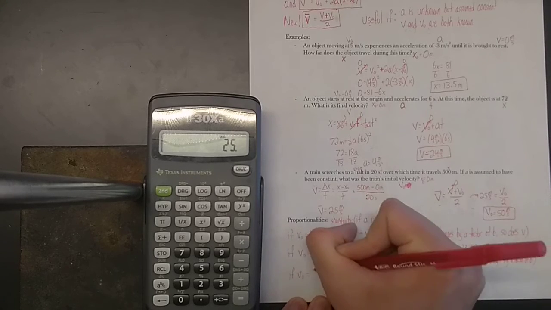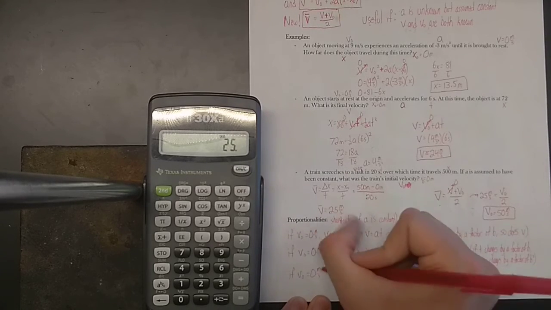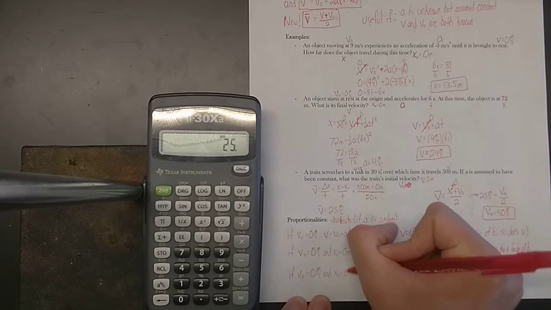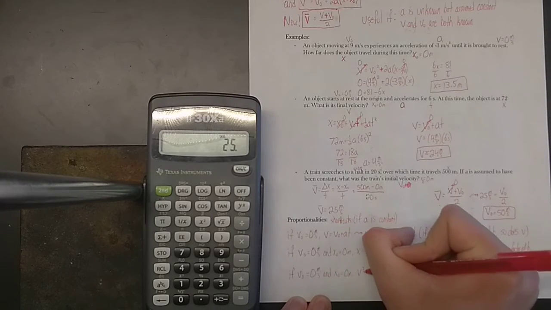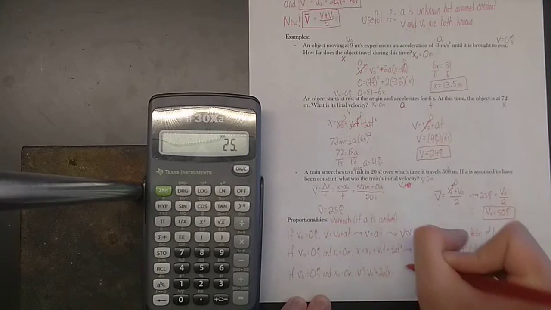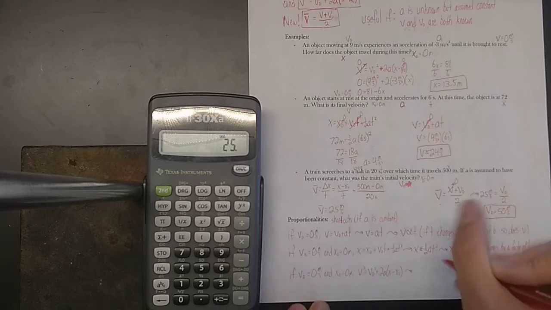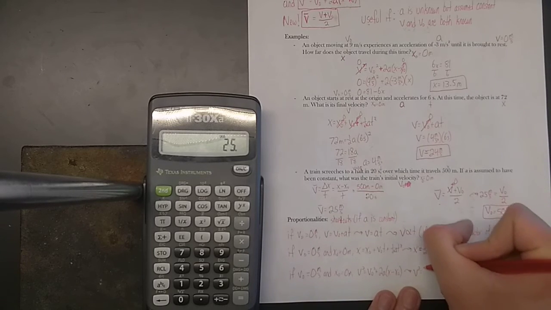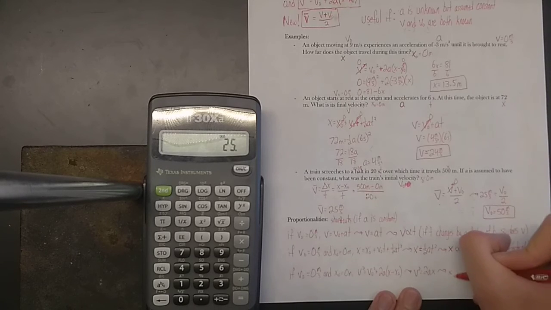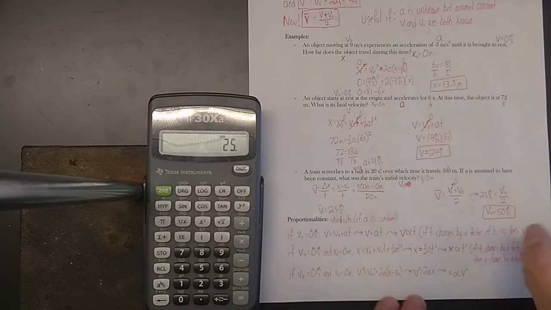Finally, for the last one, if v naught equals 0 meters per second and x naught is 0 meters, this equation reduces to this. V squared equals 2ax, and that leads to a proportion of x being proportional to v squared.